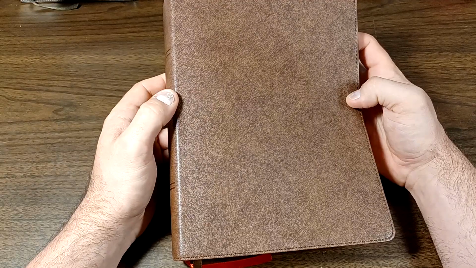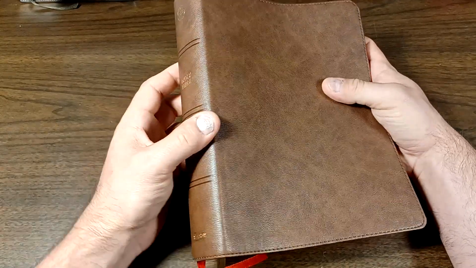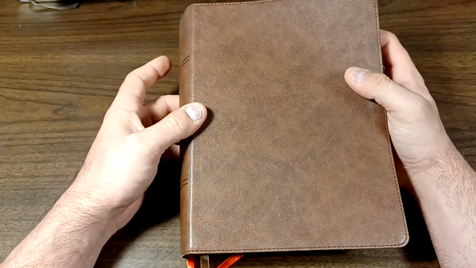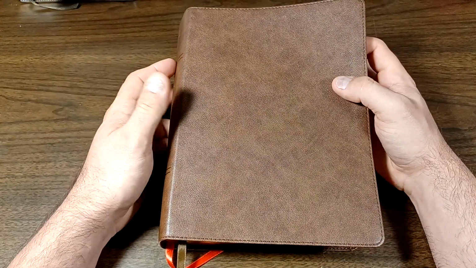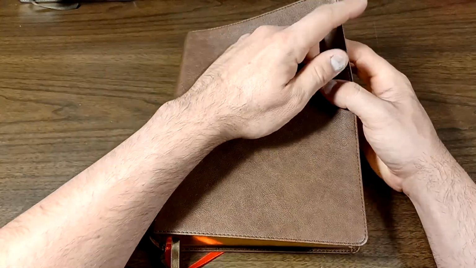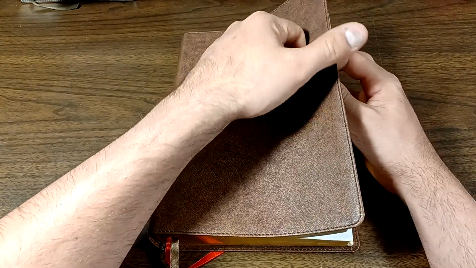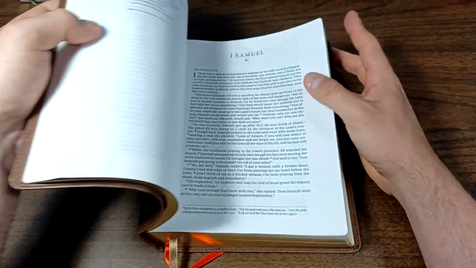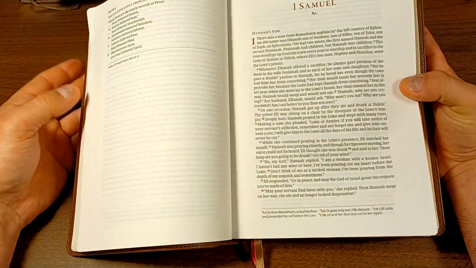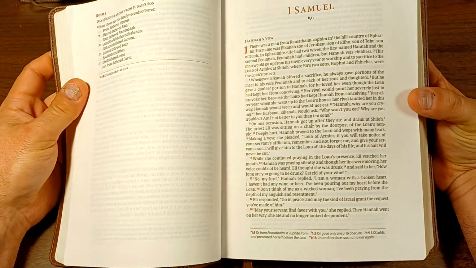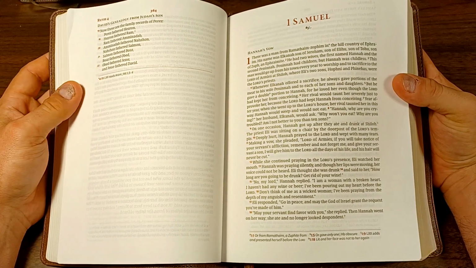Hey everyone, Scott here, and I recently showed you this CSB single column wide margin that I got a good deal on. Said I'm going to use it for my New Testament reading in the next year. And several of you asked if I'd share some more details on the translation after I do, because you're not familiar with it like me.